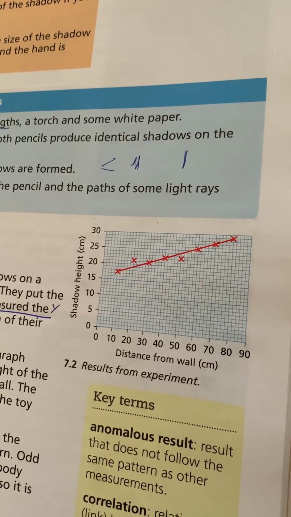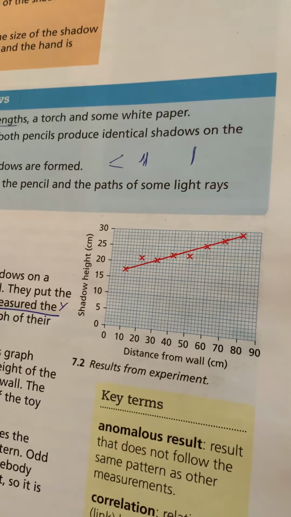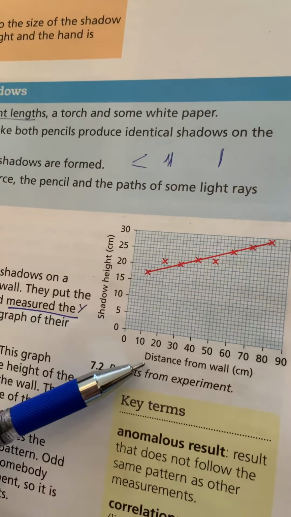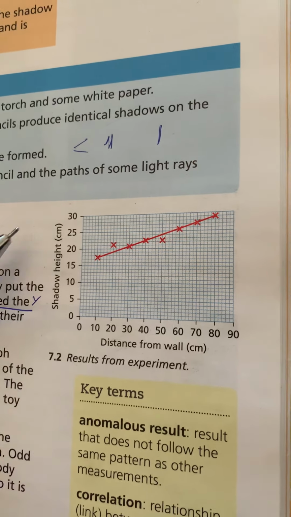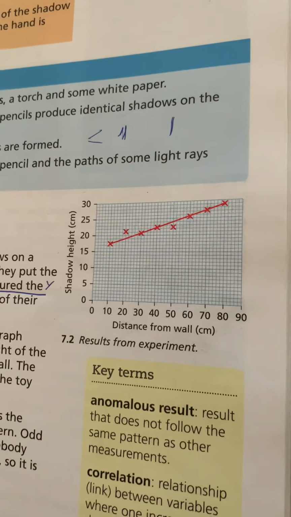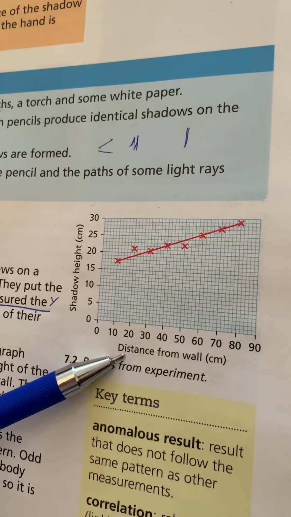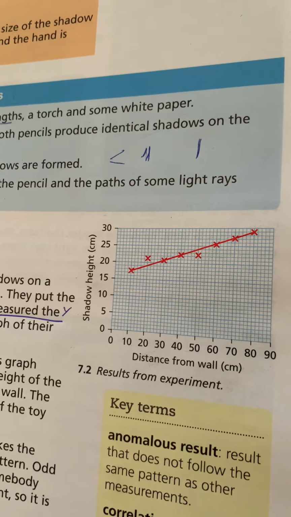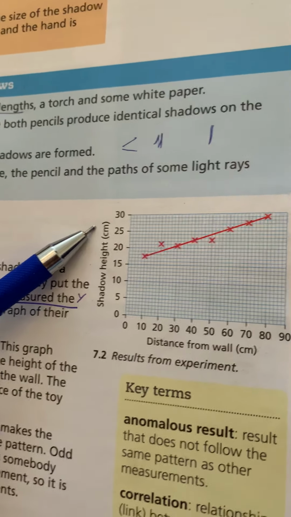Now, when you want to draw a line graph, like the one that's drawn here, you have to put the independent variable on the x-axis and the dependent variable on the y-axis. You have to put units for both. This is called labeling. Labeling the axes is to put the name of the variable and the unit. This is labeling. So first step, you have to do labeling.